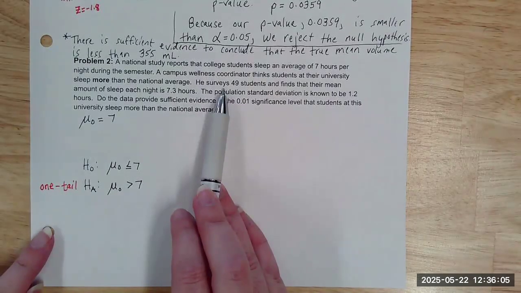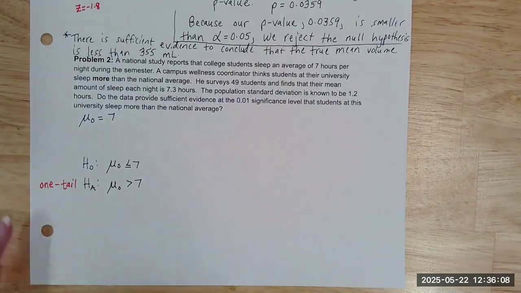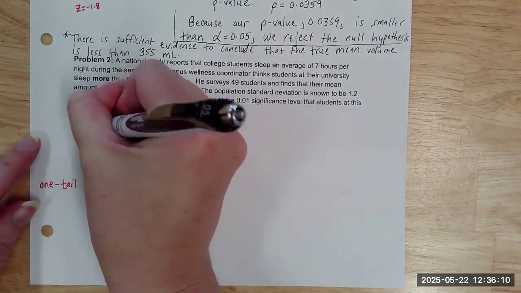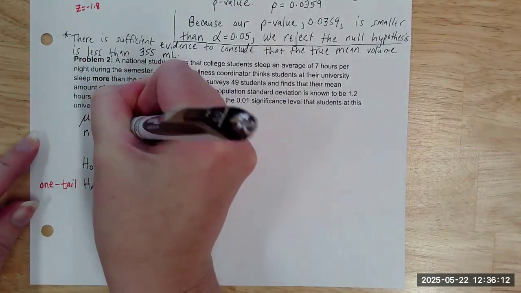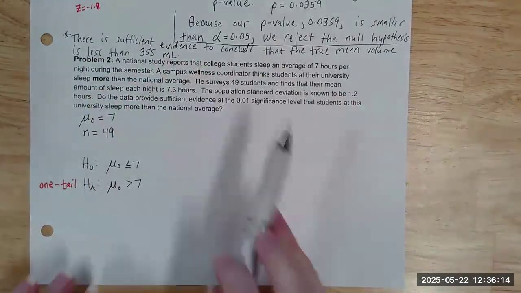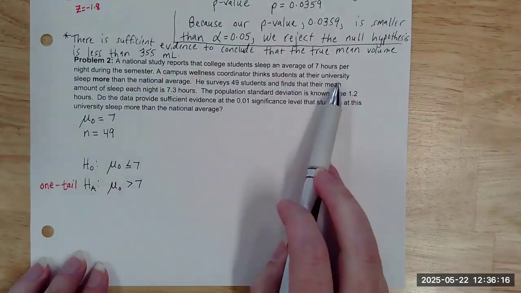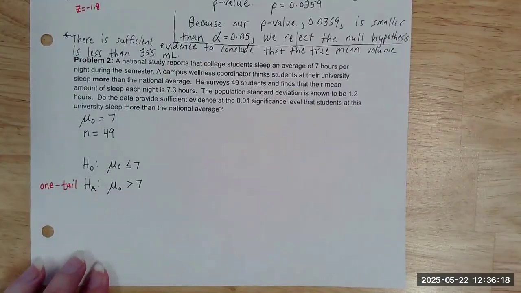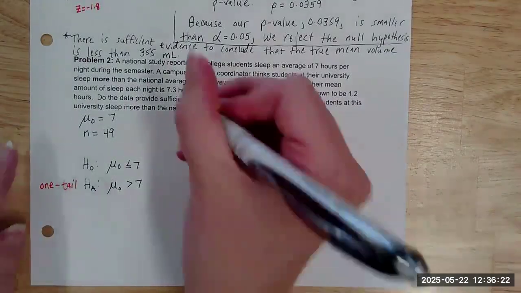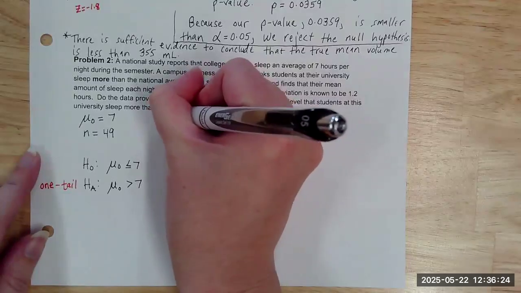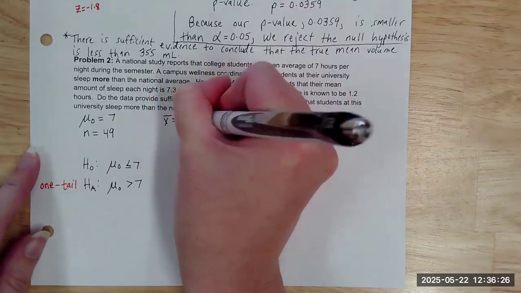He surveys 49 students. Okay, we got an N there. And he found that their mean amount of sleep each night was 7.3 hours. So that's a sample mean for just those 49 students. So we got an X bar now is 7.3.